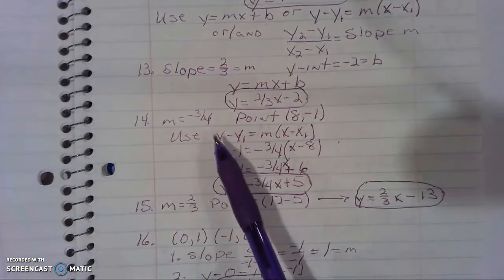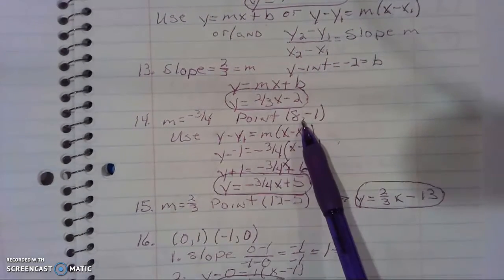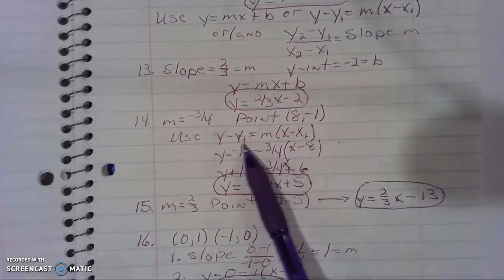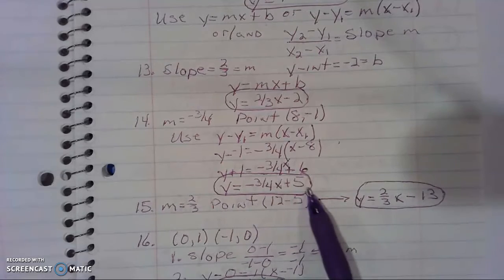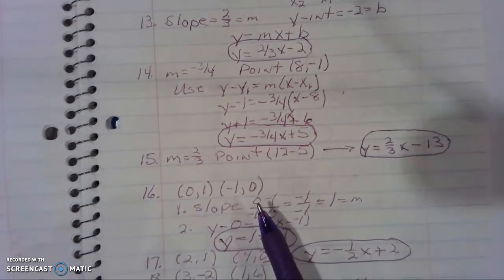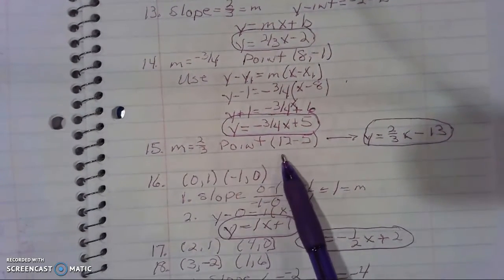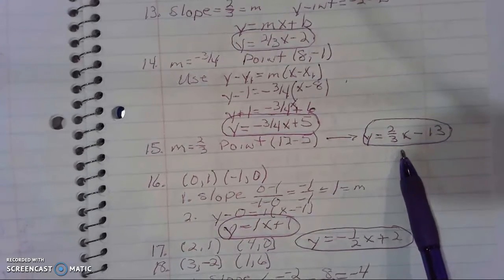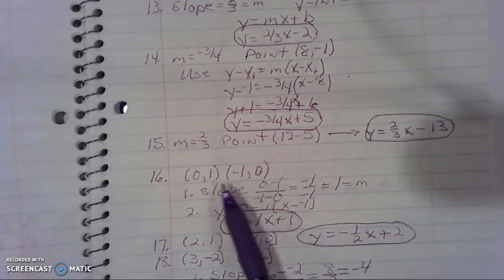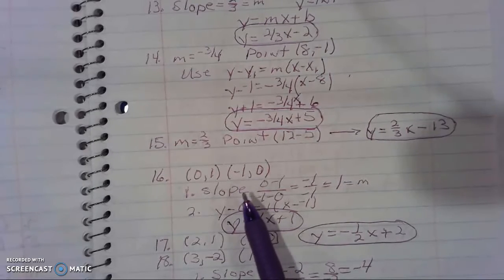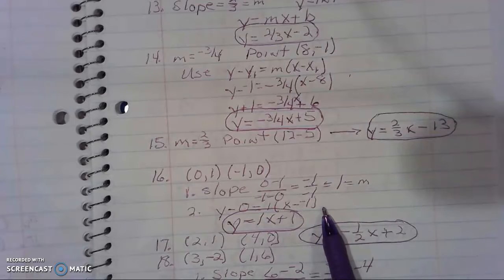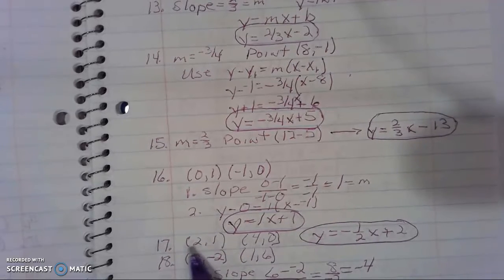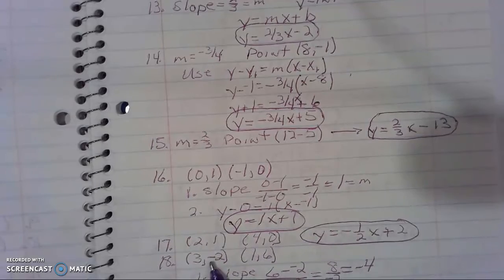Number 14, we're given the slope. We're given a point, so I went to the point slope formula and put those values in. Follow along, and then I worked through, got this. 15, I've used the slope and again the point, and I didn't show the work here, but here's the answer. 16, we have these 2 ordered pairs. First thing you have to do is find the slope, then use the point slope formula and work it out. 17, here's our answer. 2 points again, here's our answer.